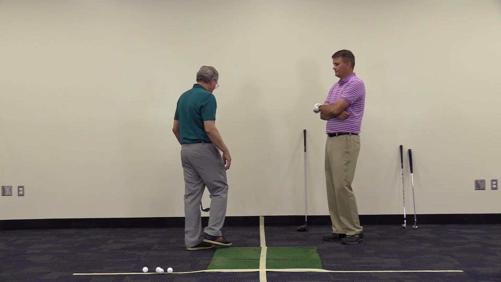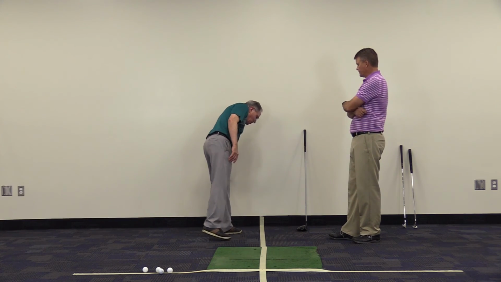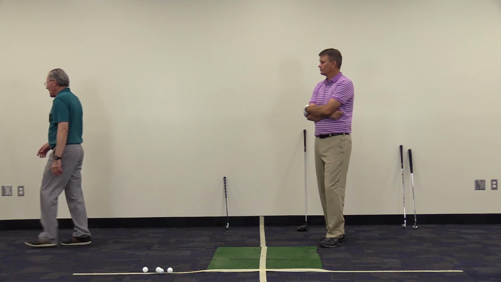Now, to learn how to perform an on-plane golf swing, you can buy a device like this.